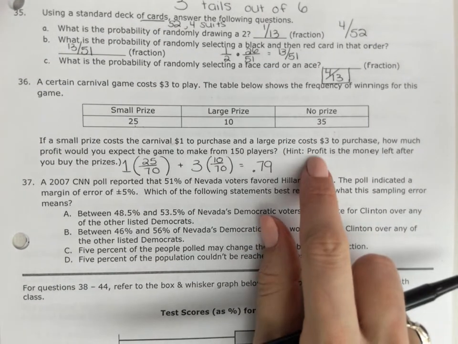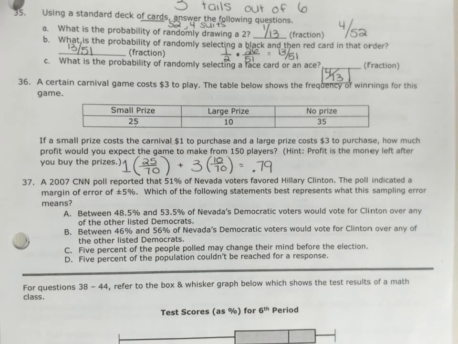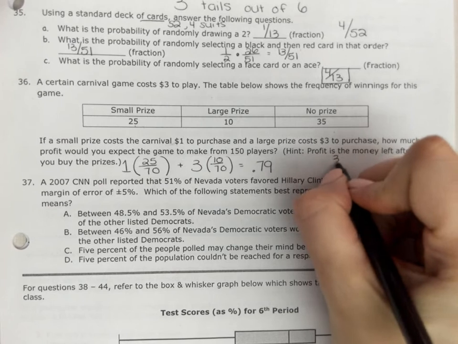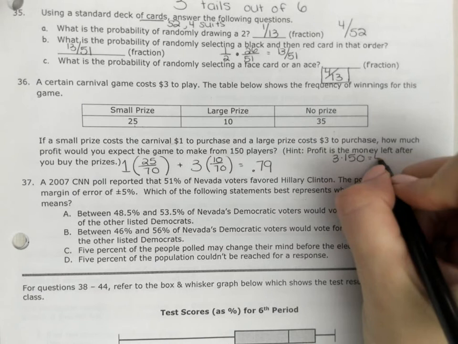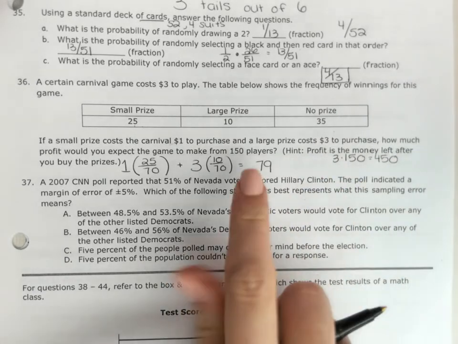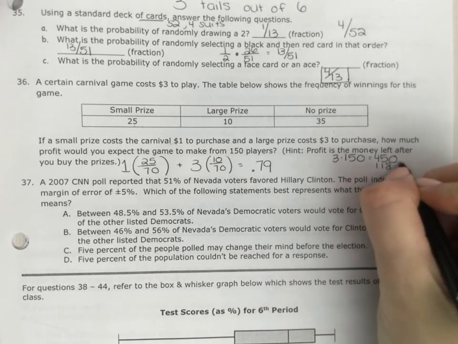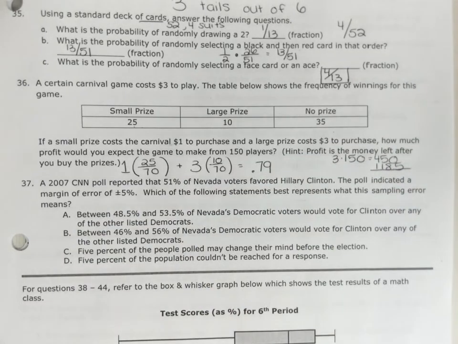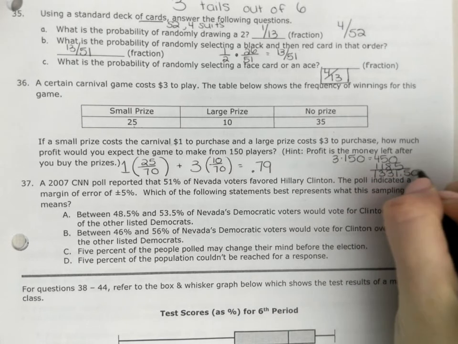But it wants to know the profit. So if I'm charging $3 to play, 3 times 150 equals $450 that I'm making, but I'm paying this amount for each customer, so 0.79 times 150. And I need to subtract those two. $331.5. That is your expected profit.